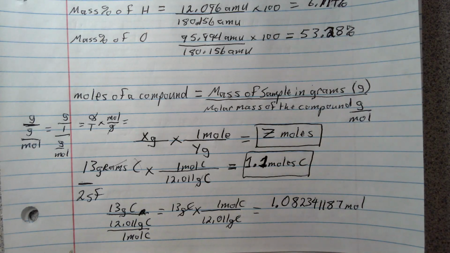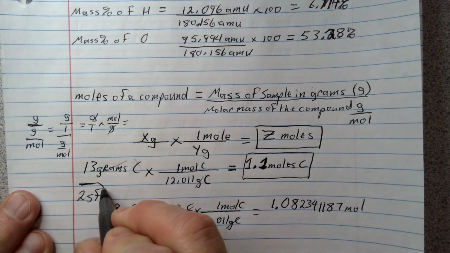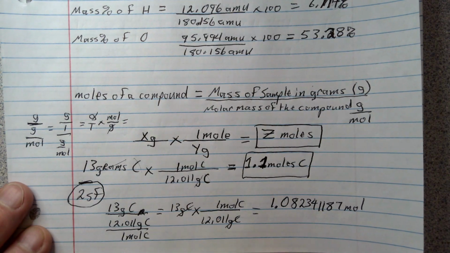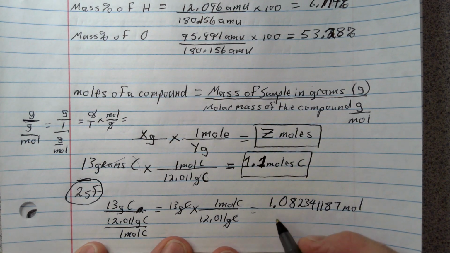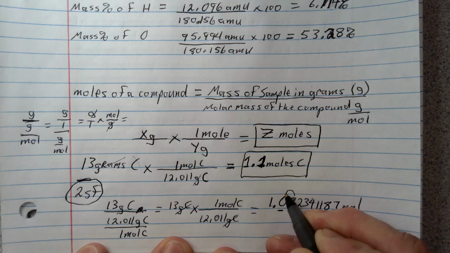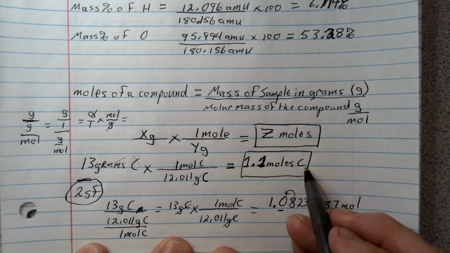But we only have how many sig figs? There are only 2 sig figs. So we would come here. This would be 1, this would be 2, and then the 8 rounds that up, and that gives me 1.1 moles of carbon.